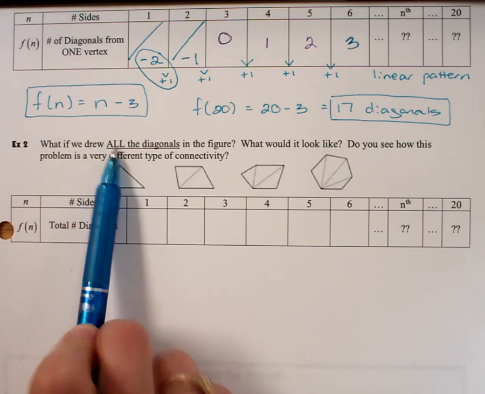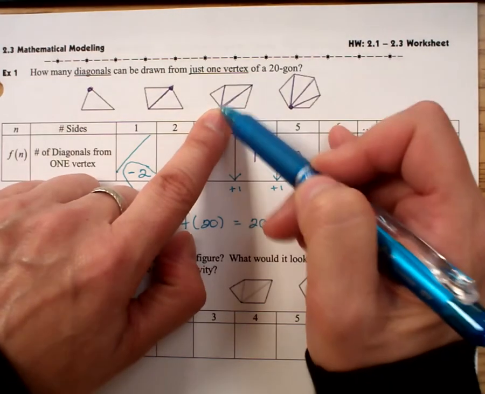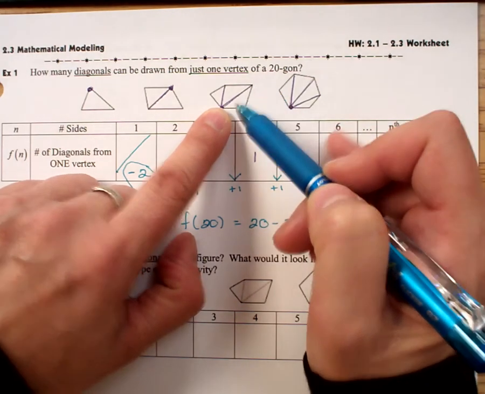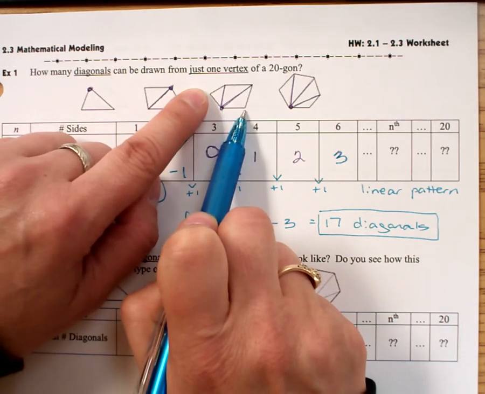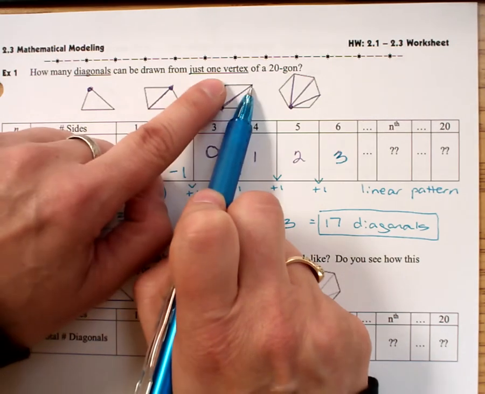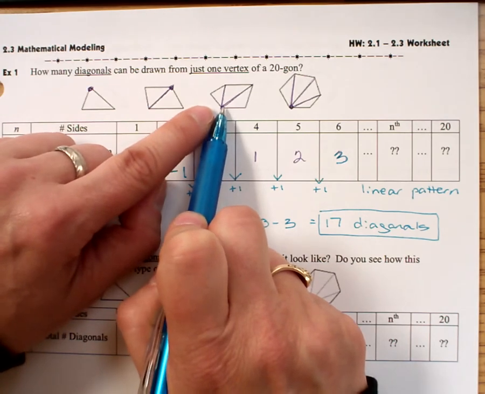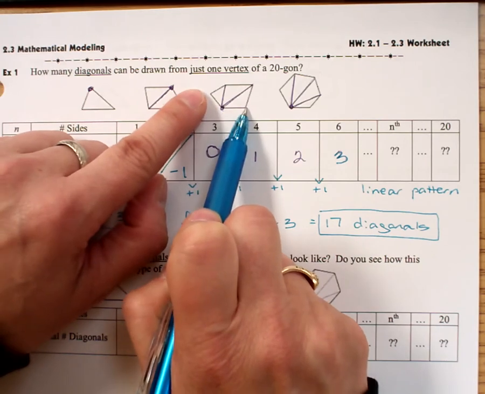Now this is going to be different because on this one we chose a single vertex and connected it only to the vertices that were across from it. Okay, notice that we did not connect this vertex to the vertices that were next to it. We only did it to the vertices that were across. So if we think of this as people, we have this person and they're going to reach across the group, but they're not going to reach side to side.